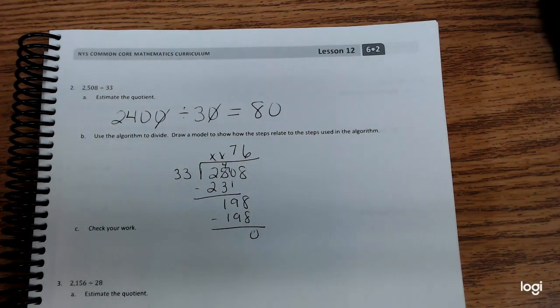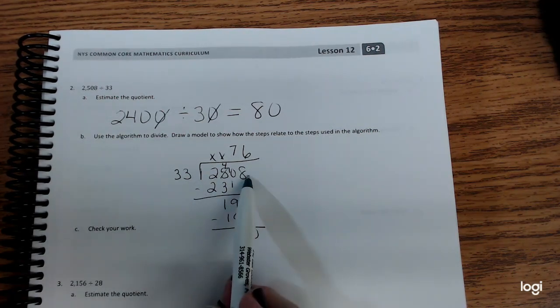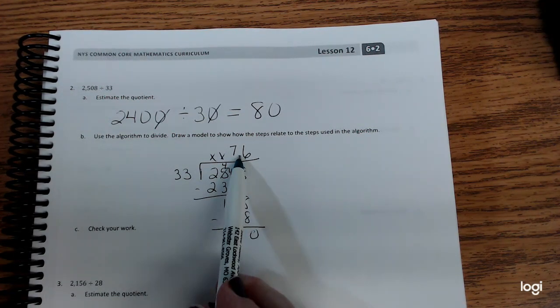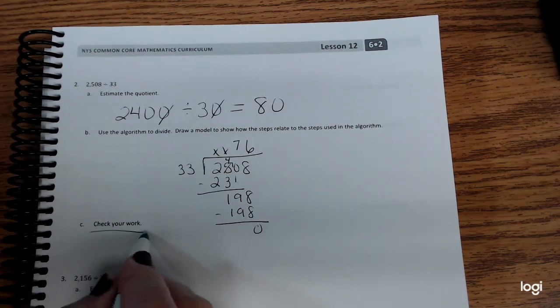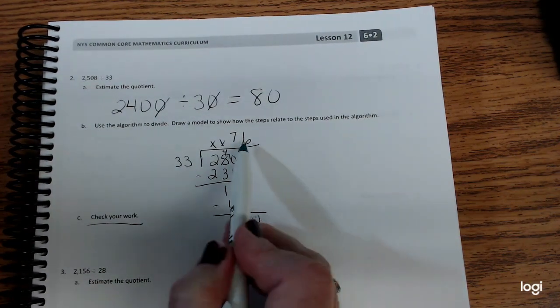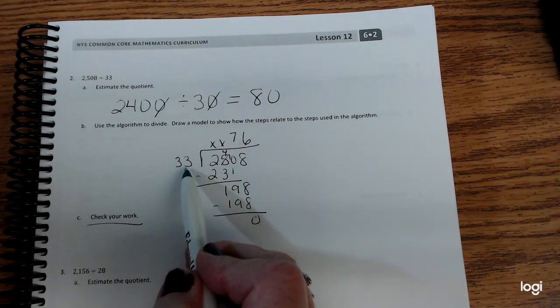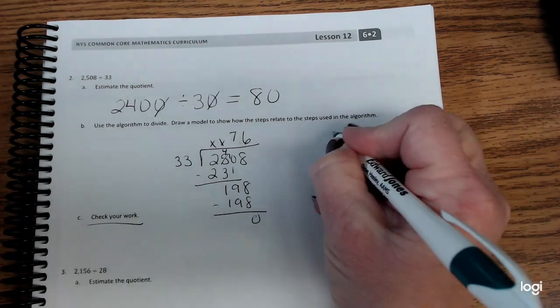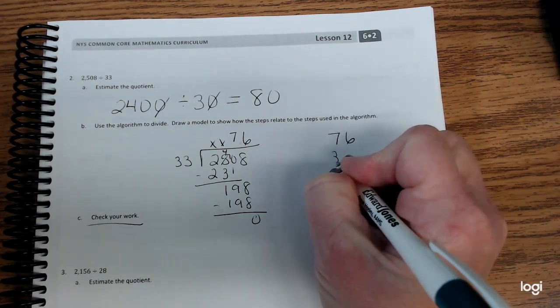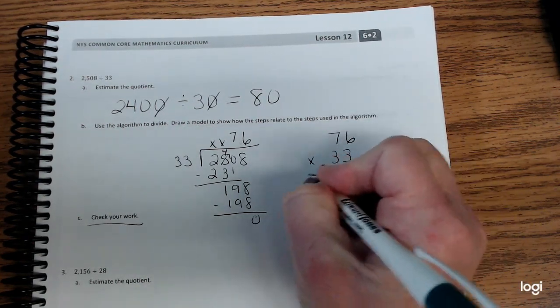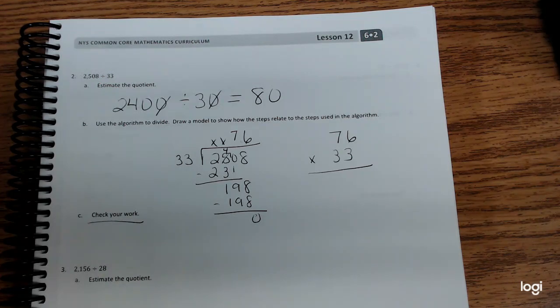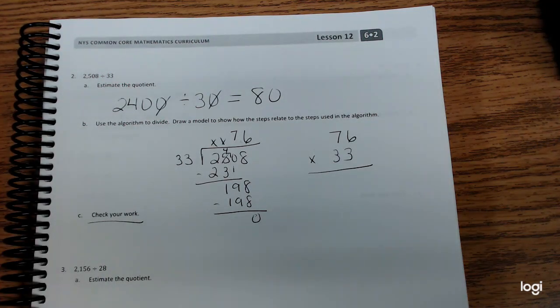All right, your first answer was to divide this problem. The quotient, or the answer we've got, was 76. The second part of your homework was then to check your work. And in order to check your work, you are to take your quotient, or your answer, and you are to multiply it by what we were dividing, our divisor. And so hopefully you solved this multiplication problem. If you didn't, pause your video and show me your work, please.